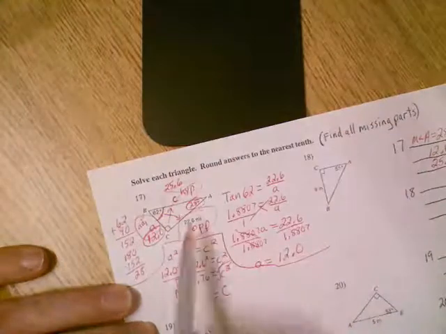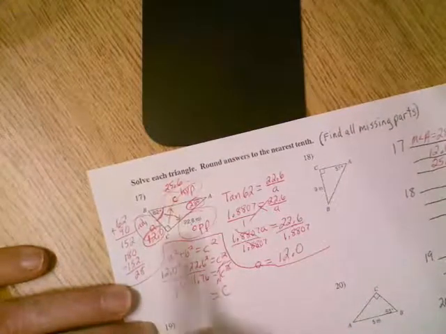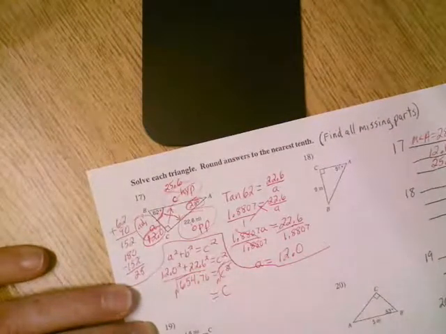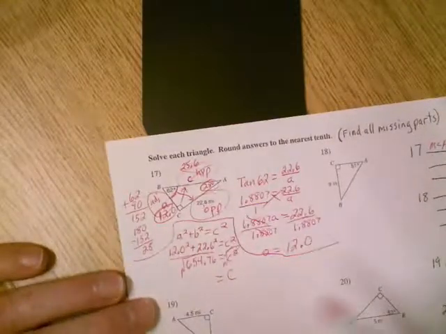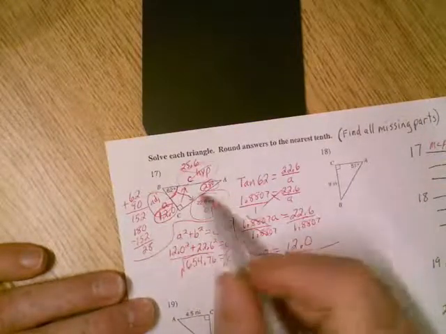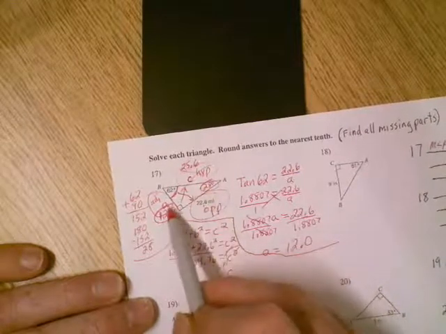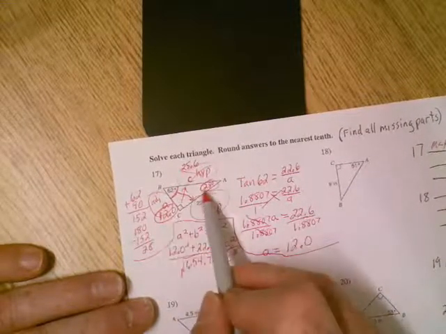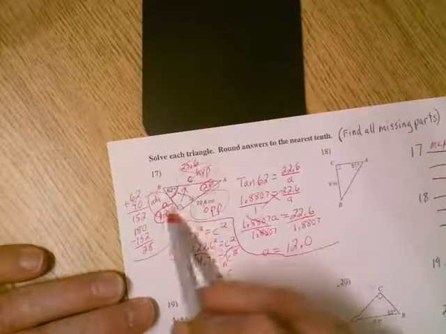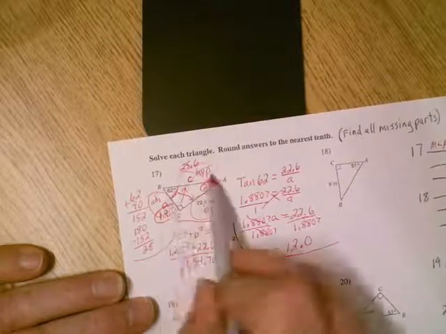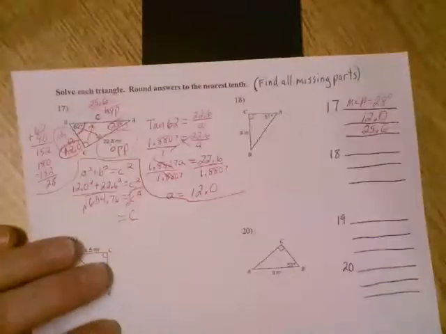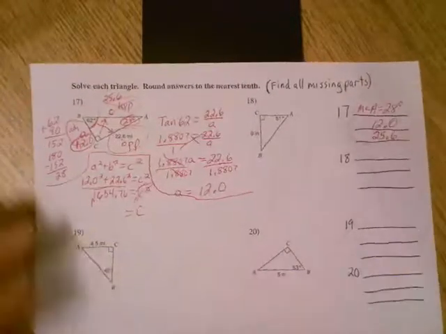Again, check your answers. Remember, the hypotenuse should be longer than the other two sides, and in this case it is. And you can also use the stuff that we learned a long time ago, where the smaller angle's got to be across from the shortest side. So the 28 degree is the smallest angle, and it is across from the shortest side, and that should all make sense. So that's solving the triangle.